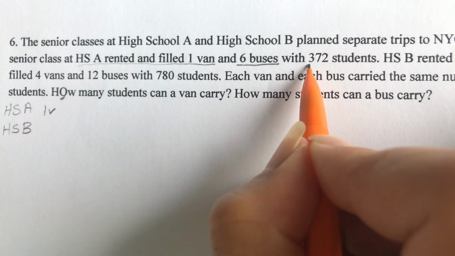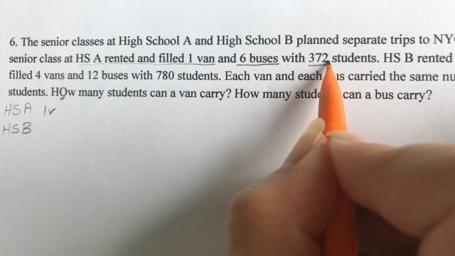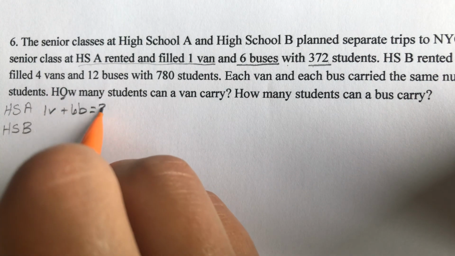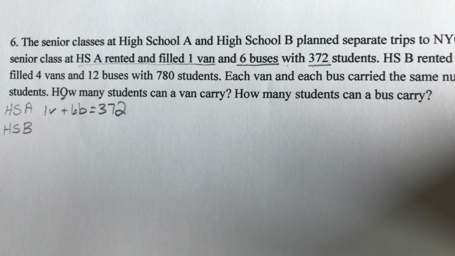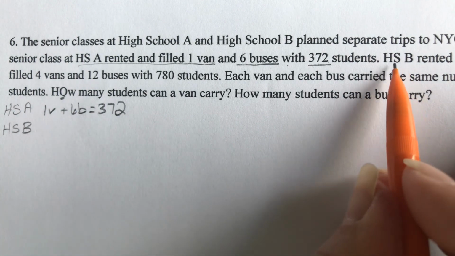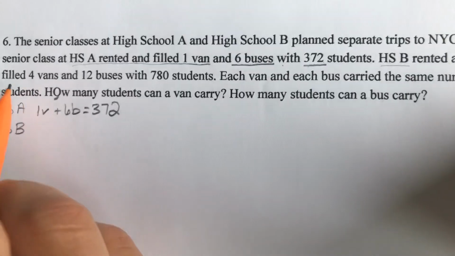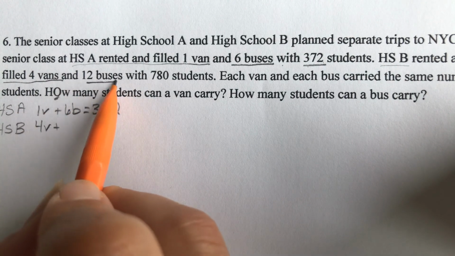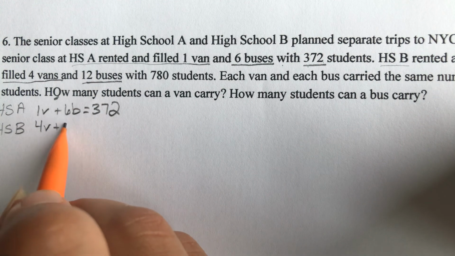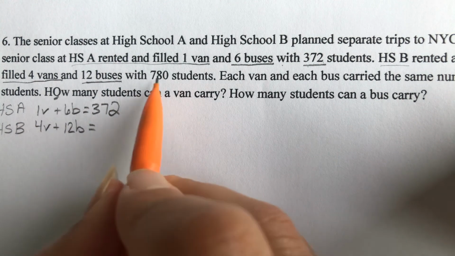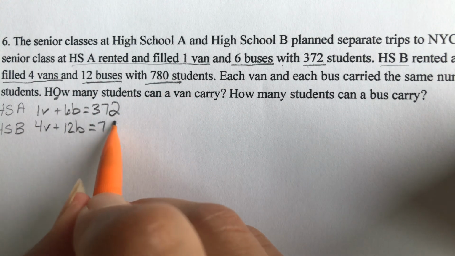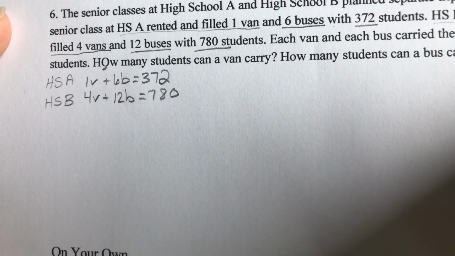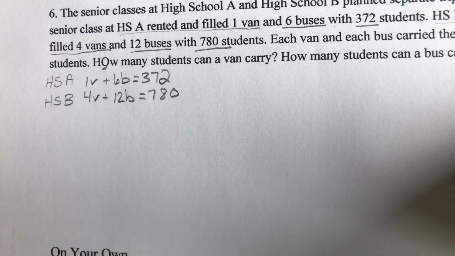So High School A rented and filled 1 van, so that's 1 V, 6 buses, with 372 students. So 1 van plus 6 buses with 372 students. High School B has 4 vans, 4 V, plus 12 buses, and they've got 780 students. So we need to find how many in a van, how many in a bus. So we've got to find both V and B.